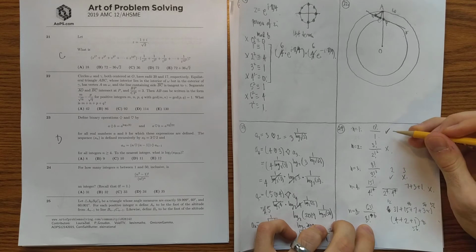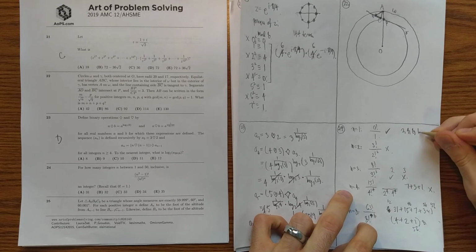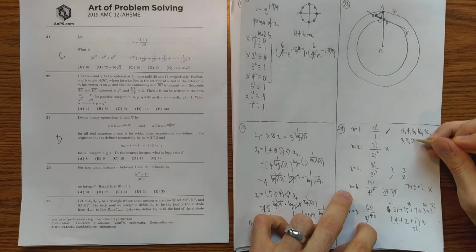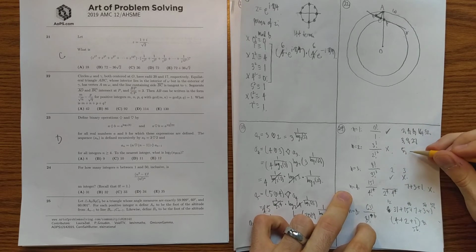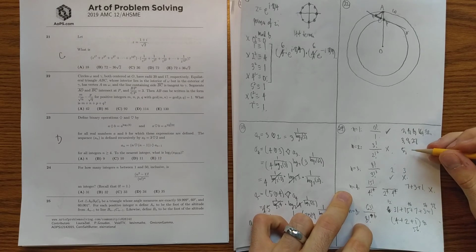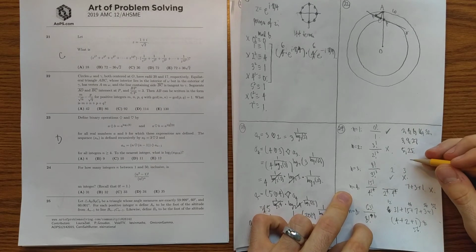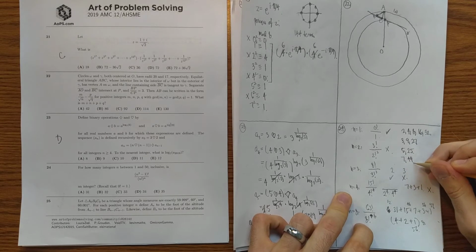So 1 is fine. The bad ones are going to be 2, 4, 8, 16, 32, 3, 9, 27, 5, 25 is bad. 7, 49 are bad.